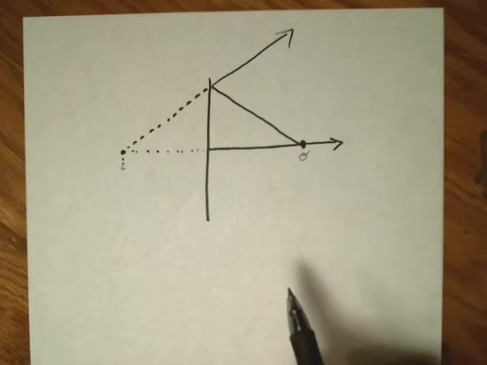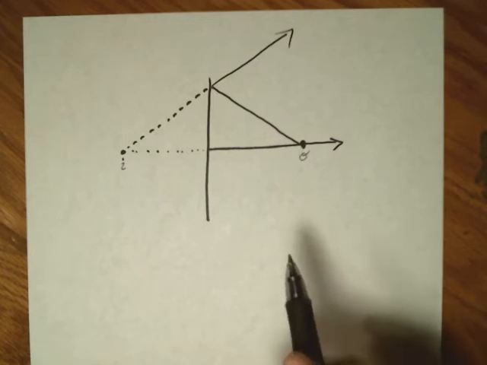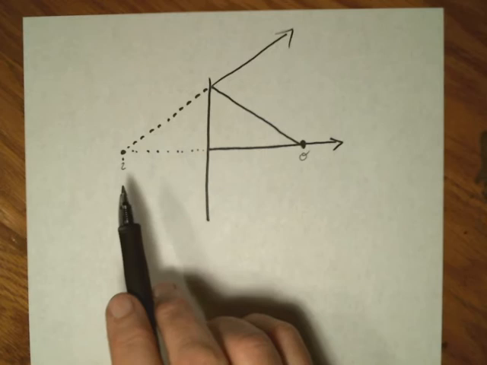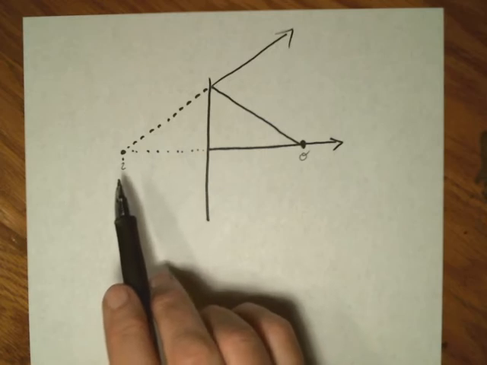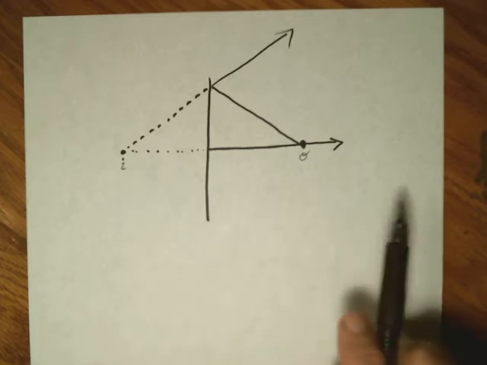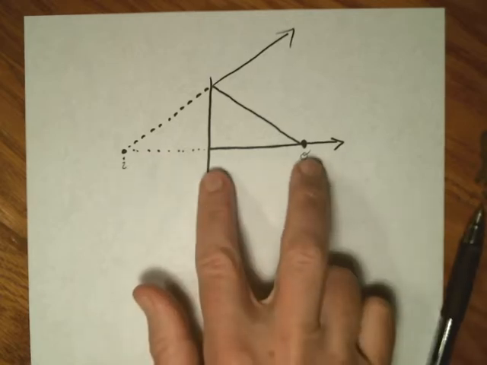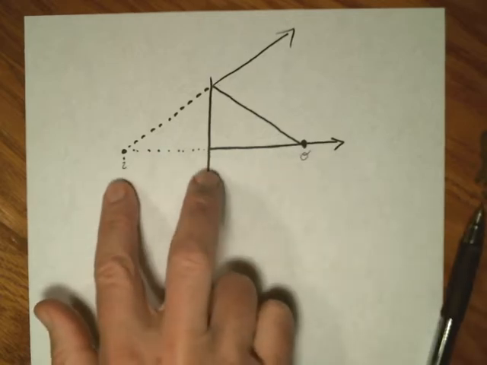In addition to the main point about the location of the image, we can see a couple of other things here. One thing is we can understand why the magnification of that image is neither a magnification nor a reduction. It's a magnification of 1. And the way to tell that is that this object distance and this image distance are the same.